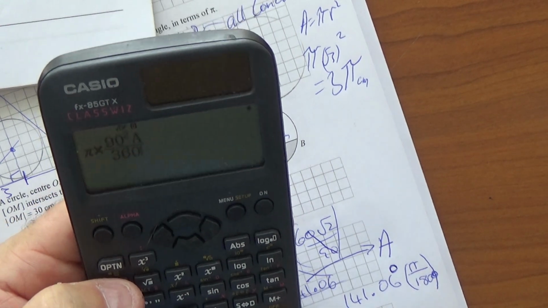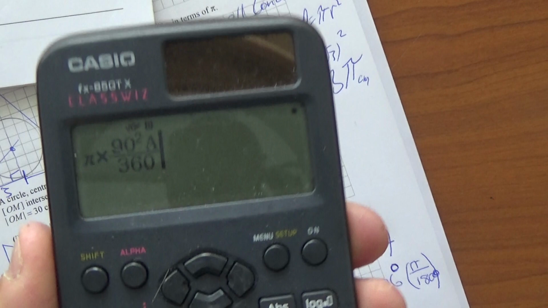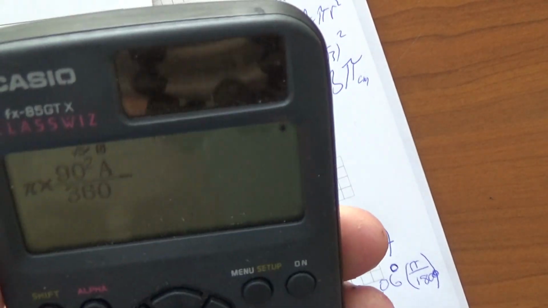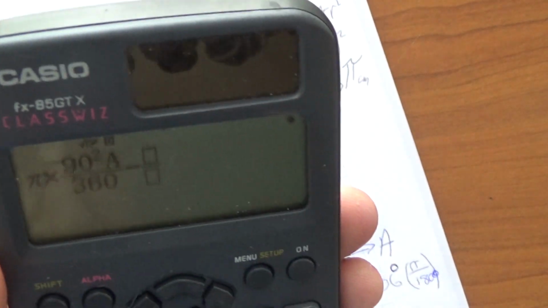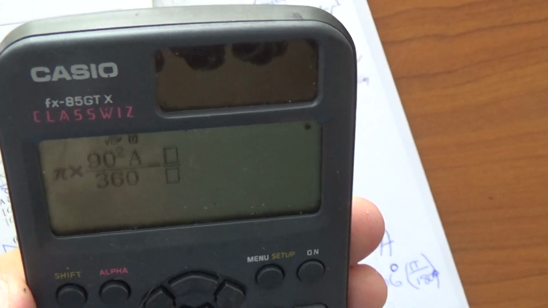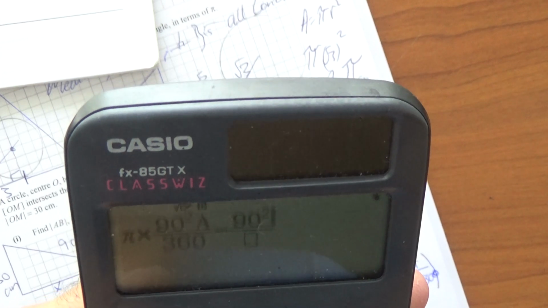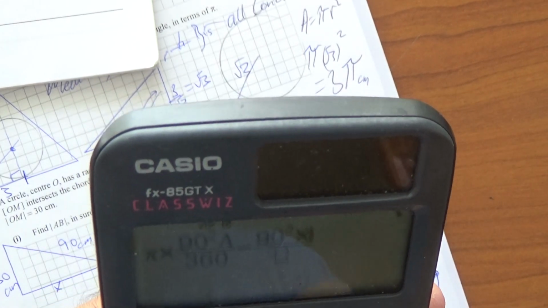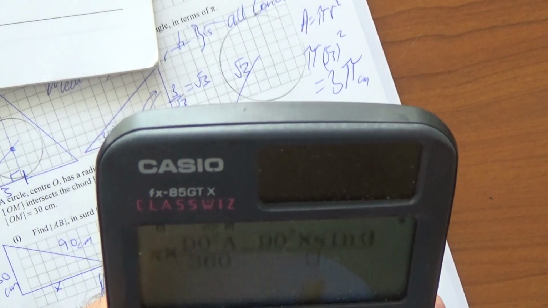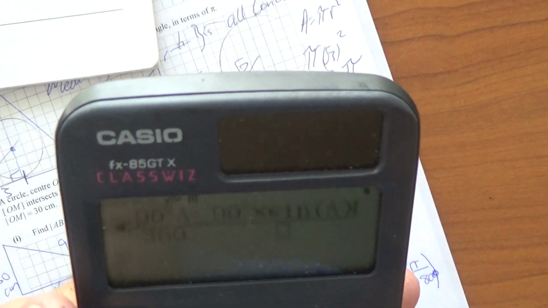That's that done. Okay, moving forward. Minus. Whenever there's any sort of fraction at all, start your fraction bar. And I've got 90 squared multiplied by, and this is where things become really handy, just the sine of A as I recall it, like that.